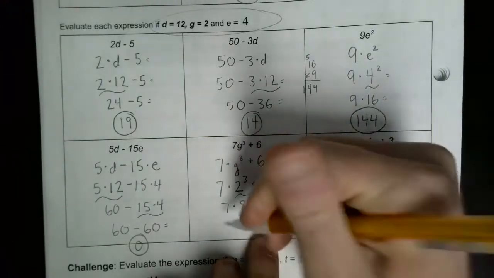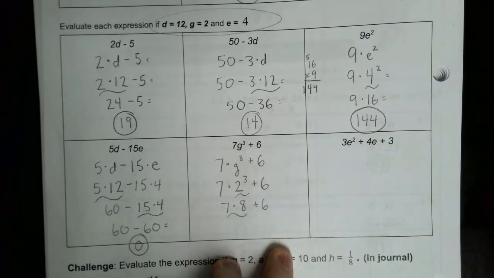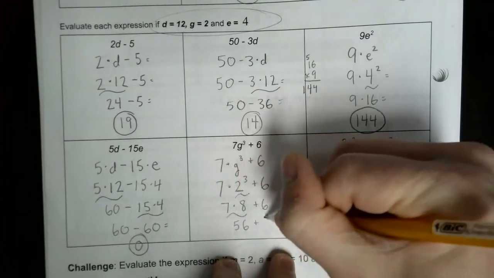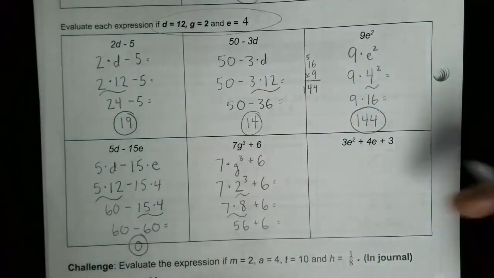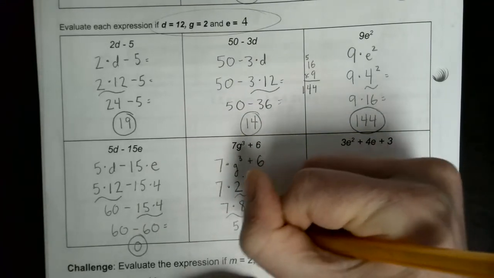Next, multiplication would come before addition. We're going to do the multiplication first. 7 times 8 is 56 plus 6. Put equal signs here. And 56 plus 6, to wrap it up, would be 62.